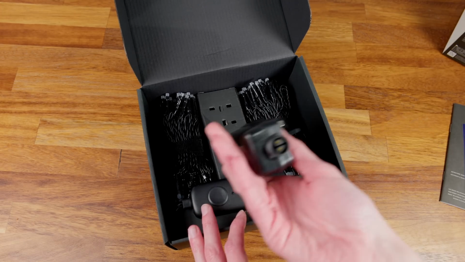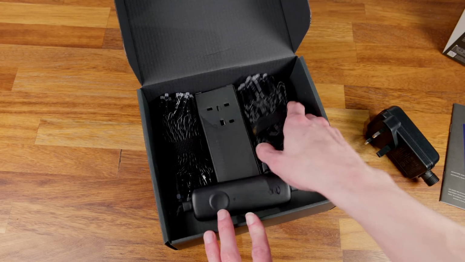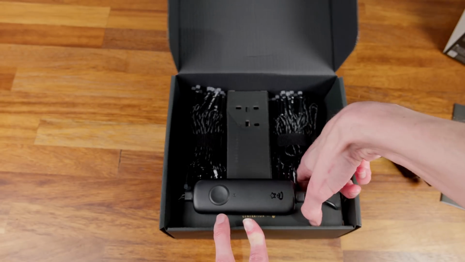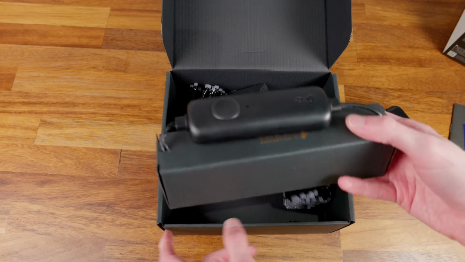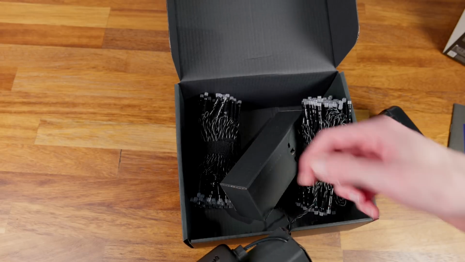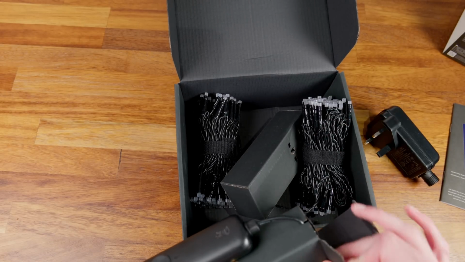So you get a plug, your standard 2-pin thing you connect with Christmas lights. You get your controller here, and then you get your lights. Now, interestingly, these are a 20-meter chain, so there's 20 meters of lights here, but you get two 10-meter strings that wire back to the controller. I've not seen that before.